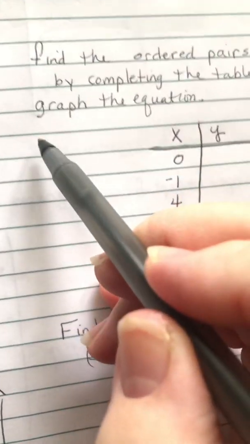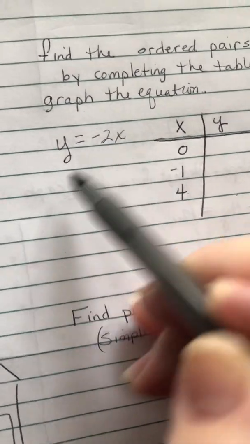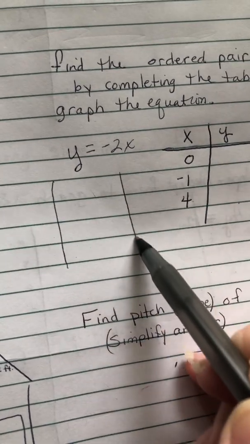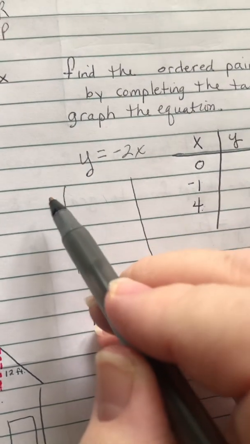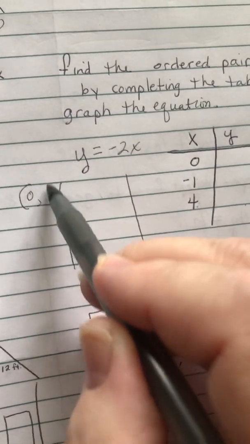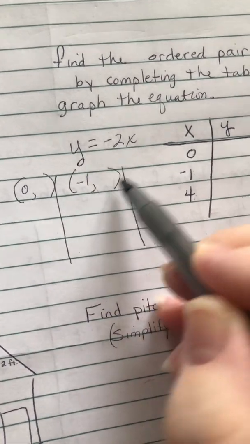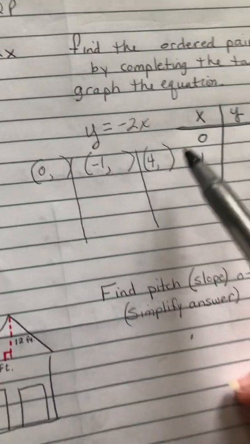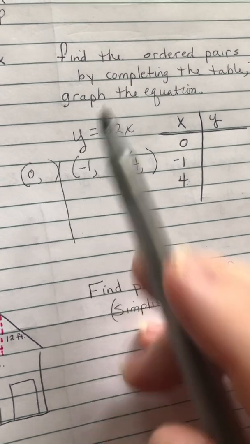And so if we start with the original equation, I like to draw a football goalie here because we know that we're going to use the same equation 3 times. The first time we're going to say when x is 0. The second time when x is negative 1. And the third time when x is 4. Each time we're trying to find out the y value in the coordinates.